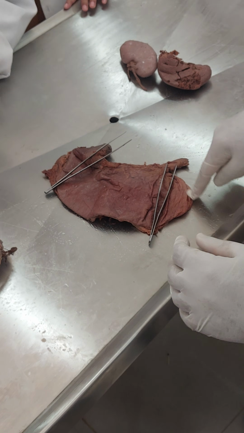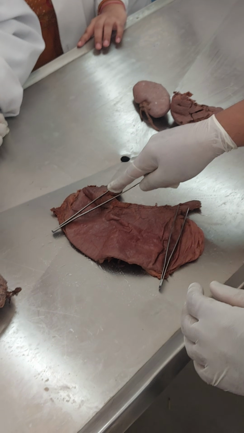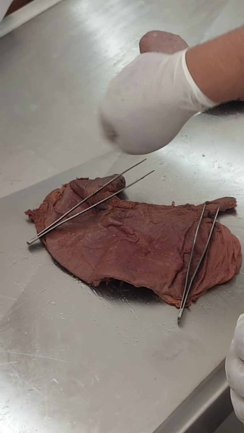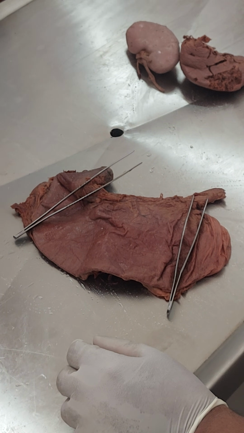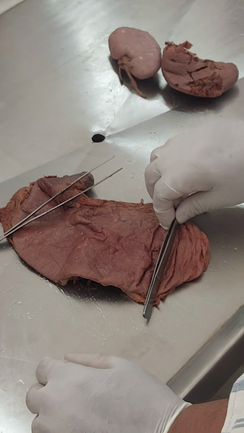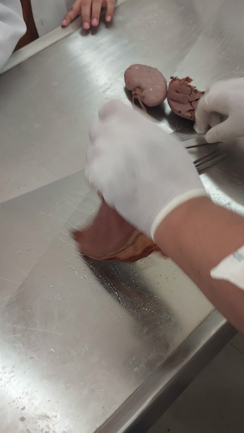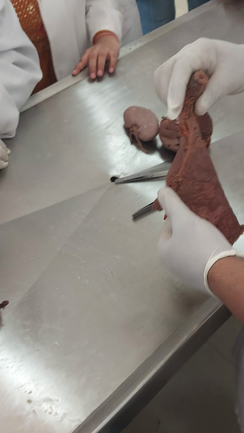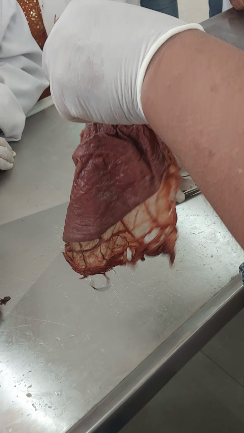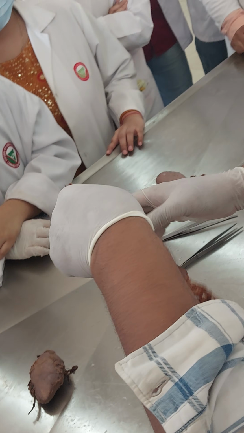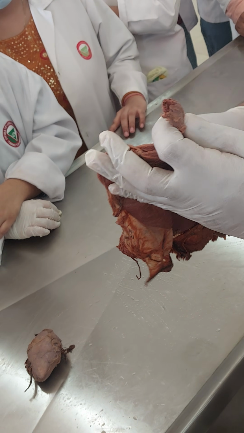Above the first line, it is the fundus. Between the first and second line is the body. Below the second line is the pyloric part, with the pyloric antrum and orifice. Now, if they ask you to tell the parts: two orifices, cardiac orifice and pyloric orifice; two curvatures, lesser curvature and greater curvature; two surfaces, anterior surface and posterior surface; and three parts, fundus, body, and pylorus.